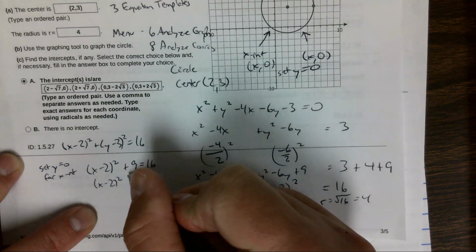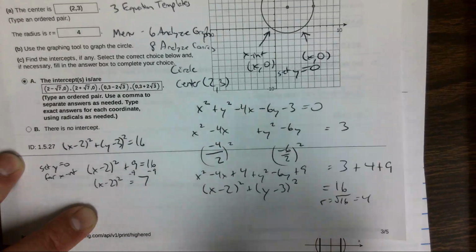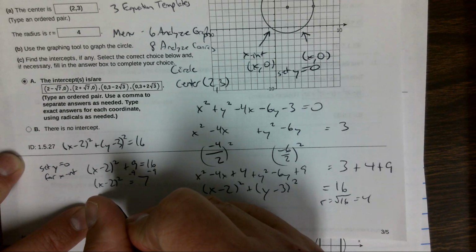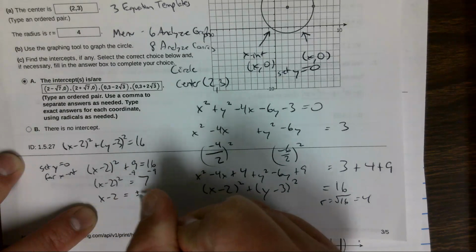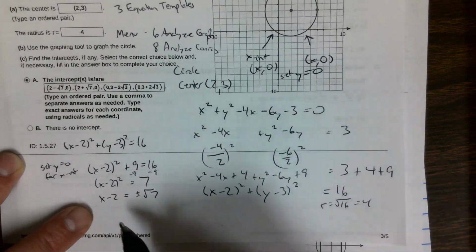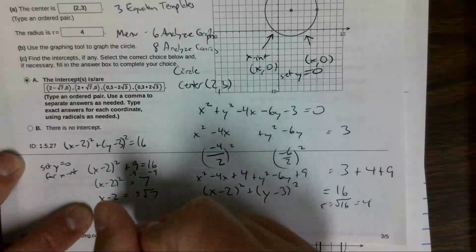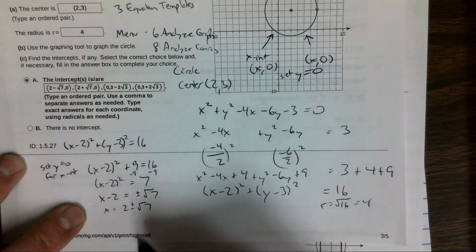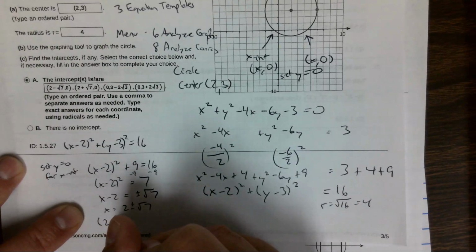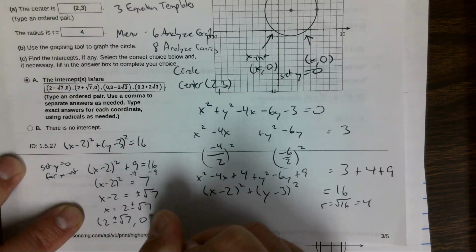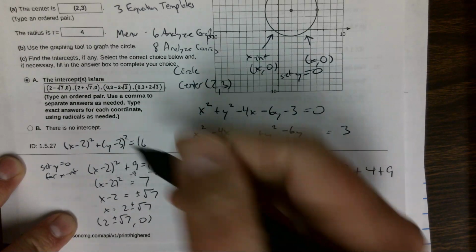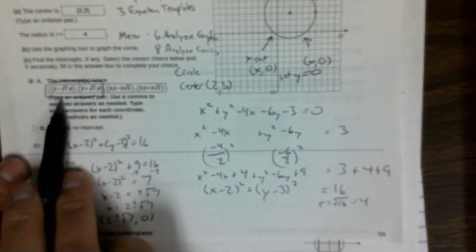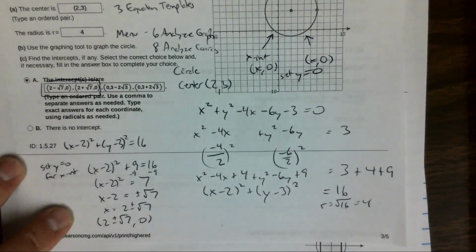So what I did was I subtracted 9 from both sides. And now take the square root of both sides. So you have x minus 2 equals positive and negative square root of 7. And then we add 2 to both sides. So we get 2 plus or minus square root of 7. So that tells us it's 2 plus and minus square root of 7 comma 0. Now, that's what they have for the first two answers. They put 2 minus and 2 plus.